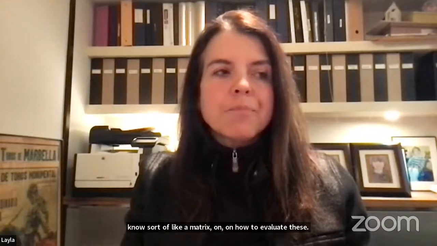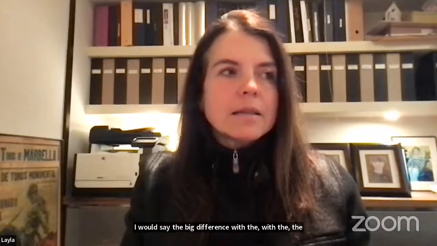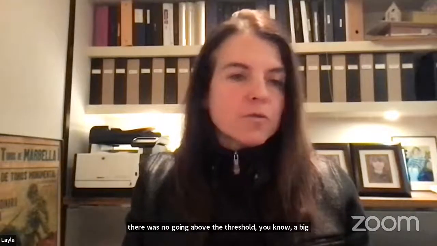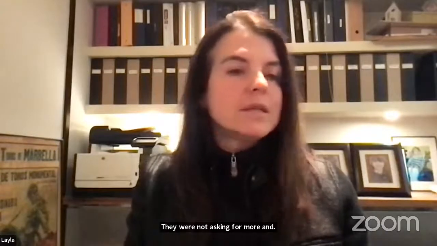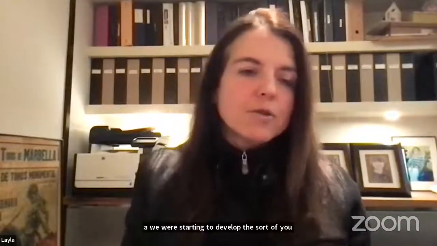these proposals. I would say the big difference with the proposal we reviewed 2 or 3 months ago is that there was no going above the threshold. They capped it at the cap, 20%. They were not asking for more, and the receiving side, the development side, was pretty small. So the multiplier was not as big as the one we're considering today. But otherwise, yeah, we're starting to develop the sort of framework on how to look at those.